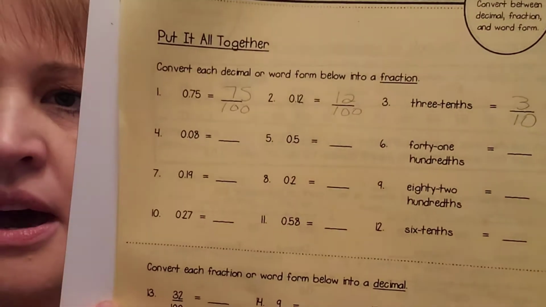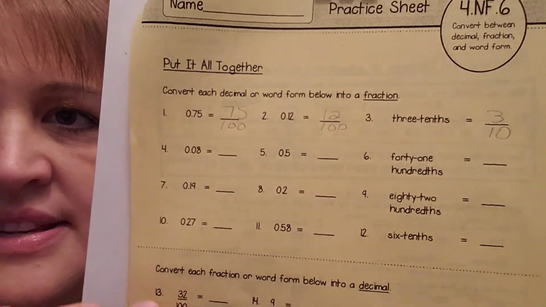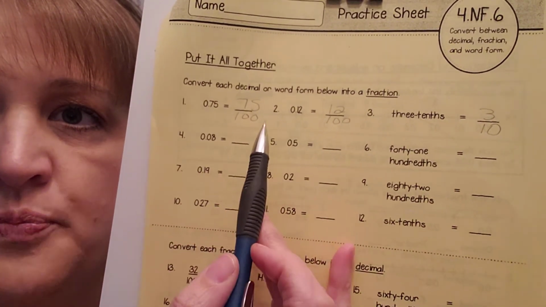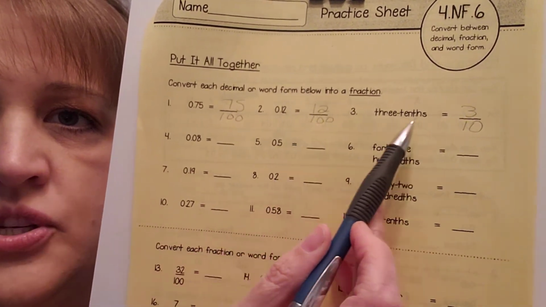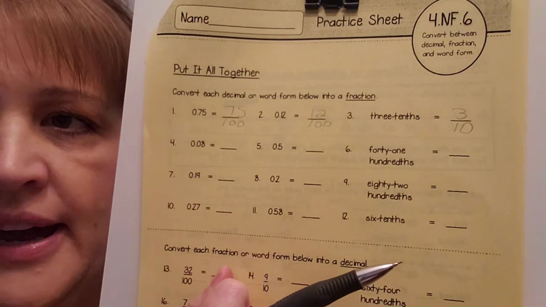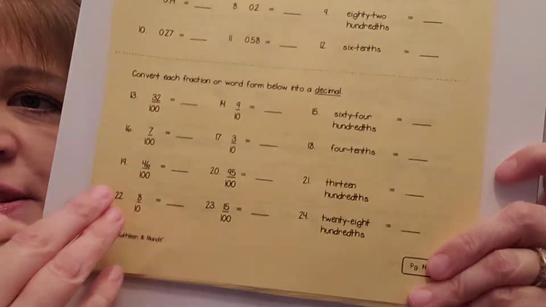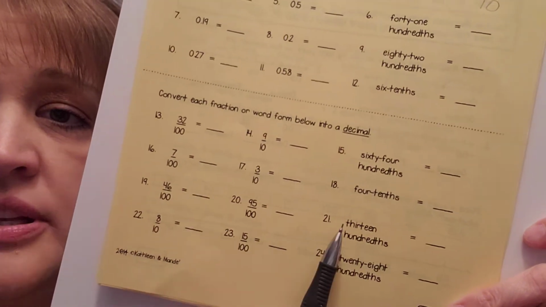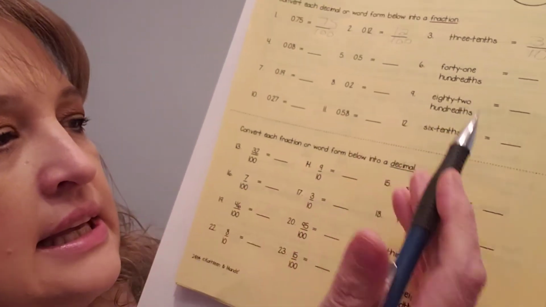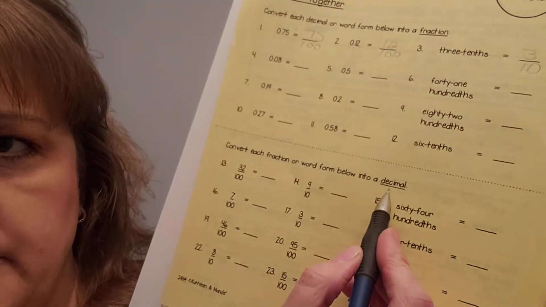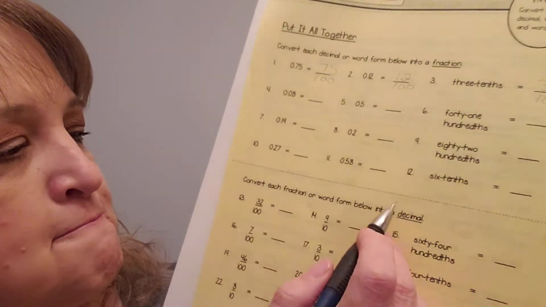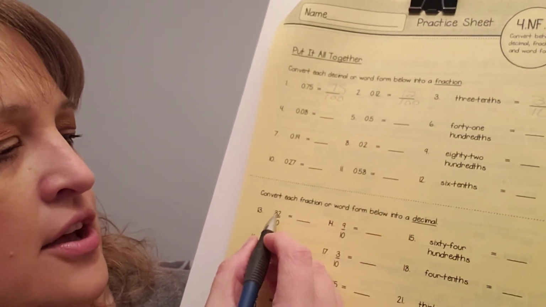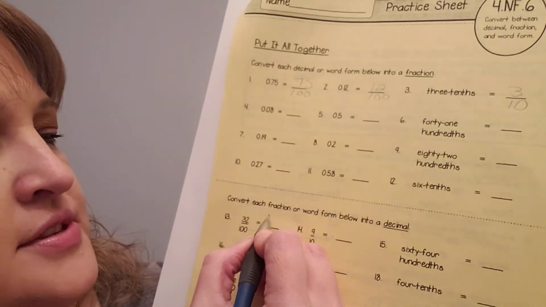3/10. All right, now on this section, you're going to put all of these into fractions. Now, on this bottom part, you're going to turn the fractions or the words into decimals. Okay? So, what does this say? 32 hundredths.